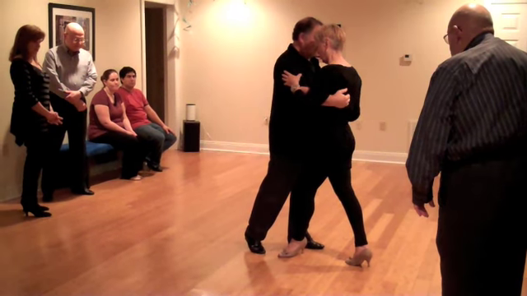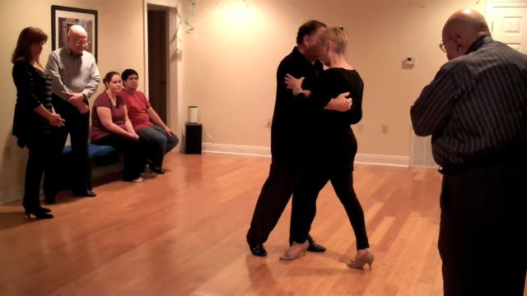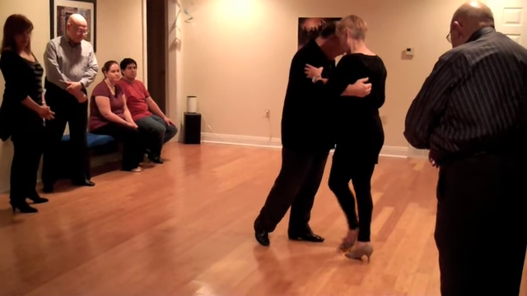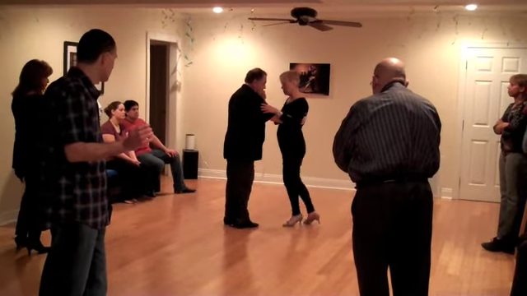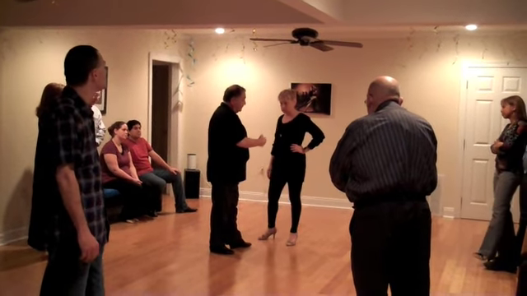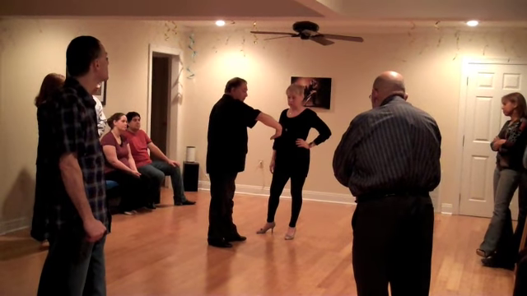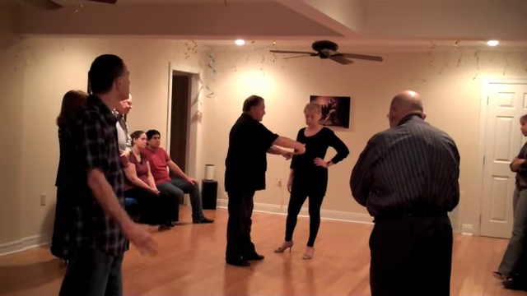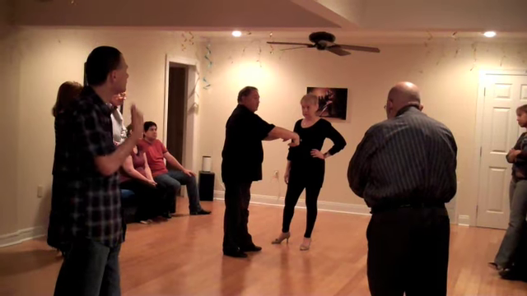So that's where she does a natural embellishment. As you continue, you bring your leg there, and then turn speed. As she's going to come in, I do this with my arm. Extend your leg, but don't move.